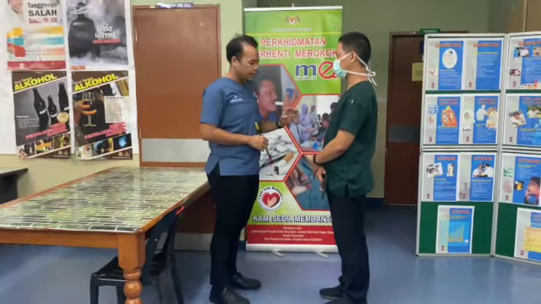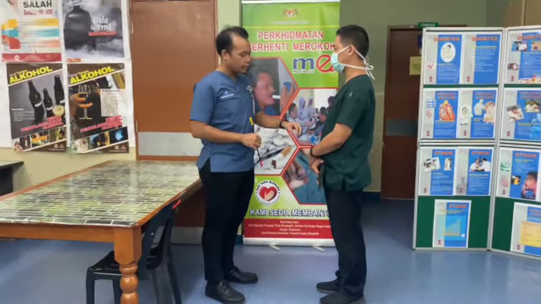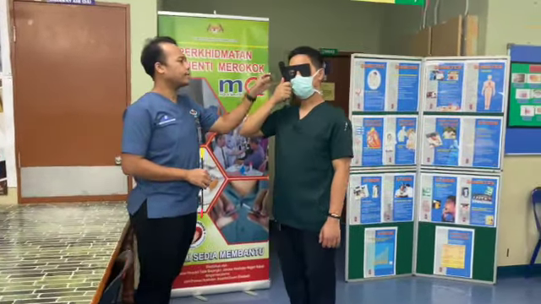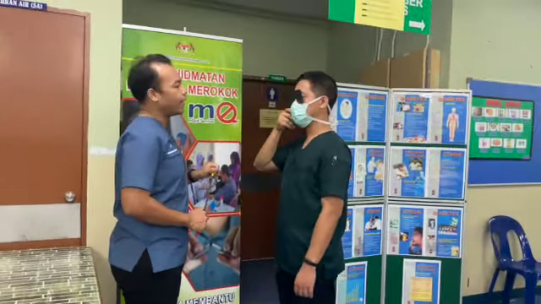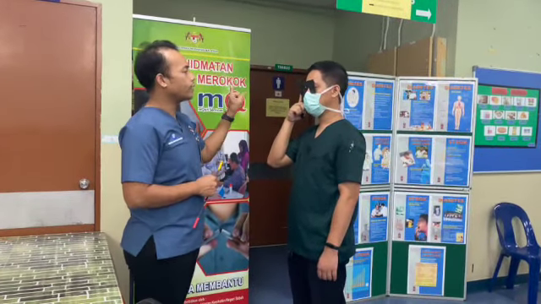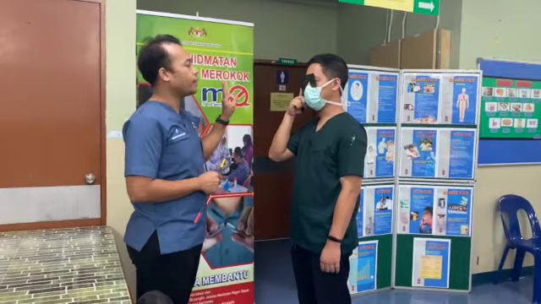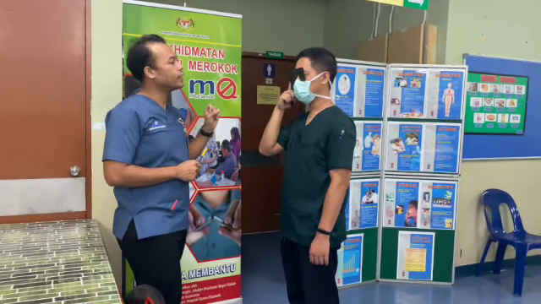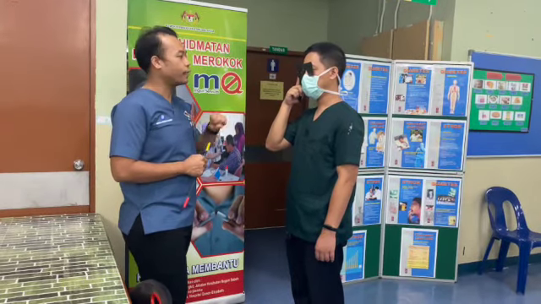The procedure is like this. Just close the eye using the pinhole, use one hole, and then we show the patient fingers, 1, 2, or 3.